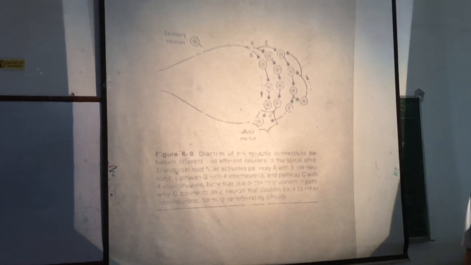So you start with the threshold stimulus. Some motor nerve fibers are excited, so some muscle fibers will be contracted. You increase the intensity of the stimulus, more motor nerve fibers will be excited, so more muscle tension is developed. And this is called recruitment.